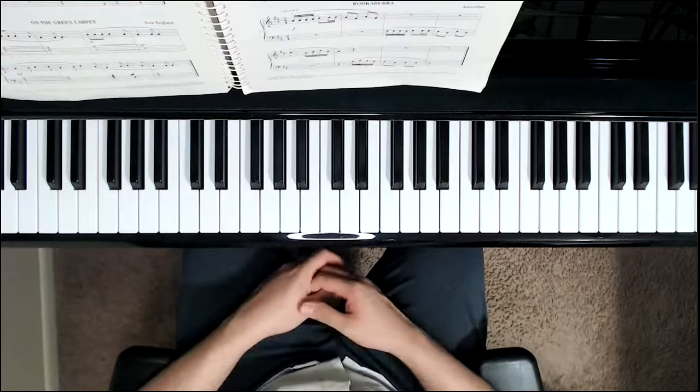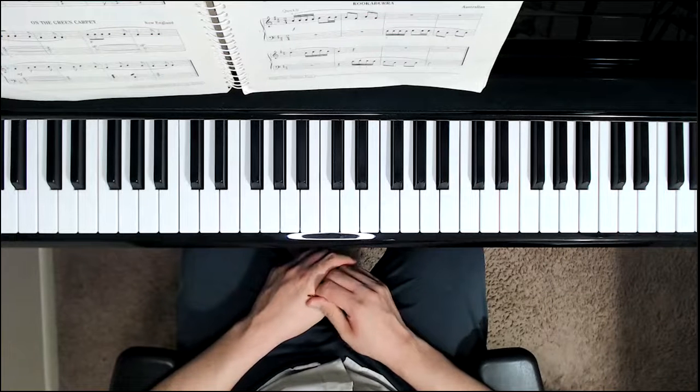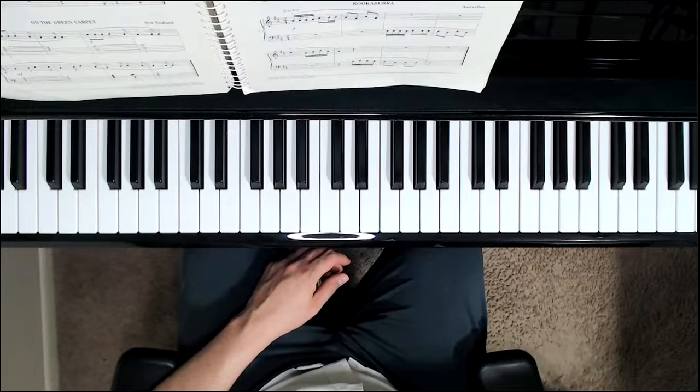Okay, so there you have it. That's our music there, Kookaburra. Please practice that and be able to also count as you play. And we will see you at next lesson.